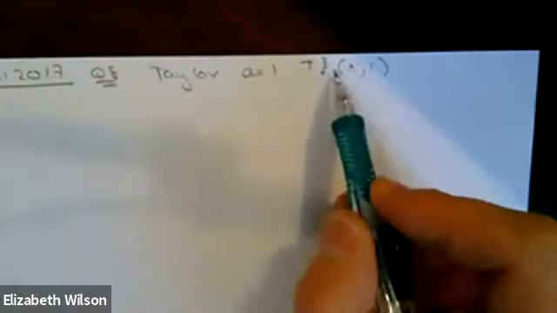Let me set in focus. Okay, good. All right, so we want to be able to find this. So third order Taylor centered at x equals 1. Okay, so keep that in mind.